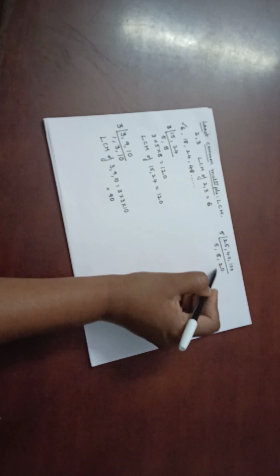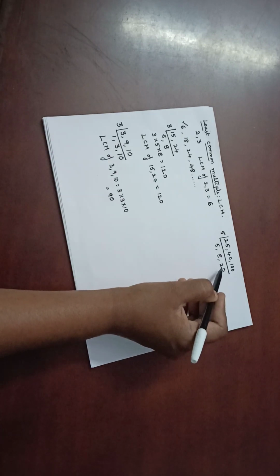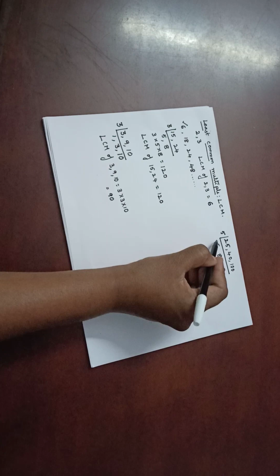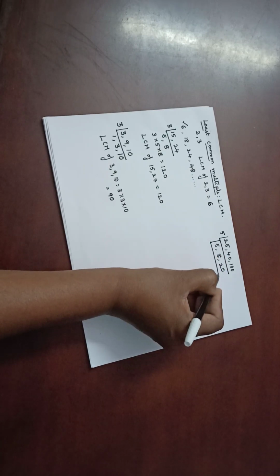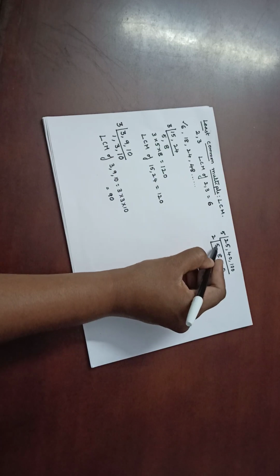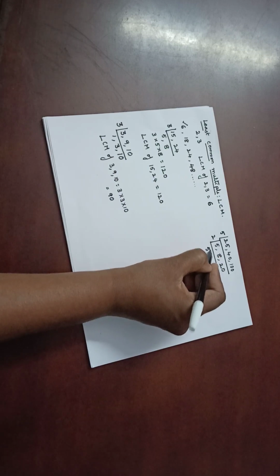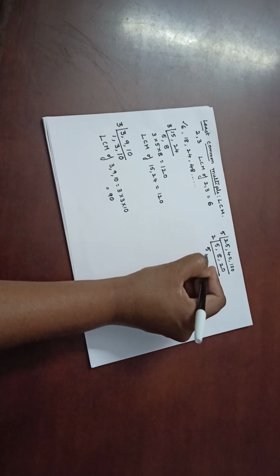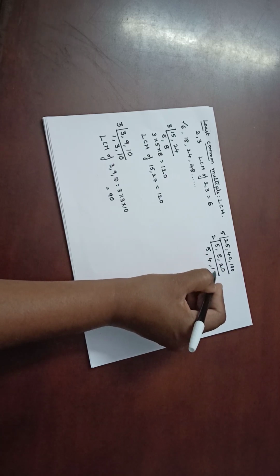For all these three numbers, any common factor? No. But for these two numbers, 8 and 20, a common factor is there, that is 2. So with 2: 2 is not going into 5, so as it is, you take the number 5. Now 2 4s are 8, 2 10s are 20.